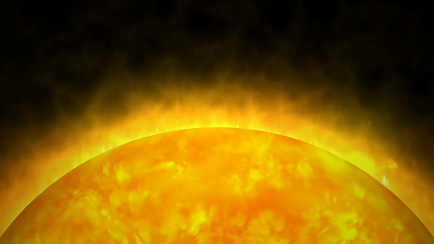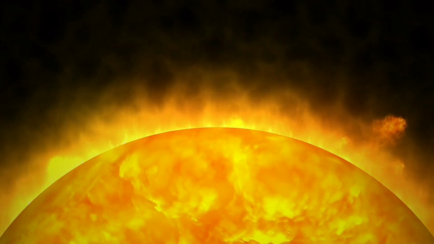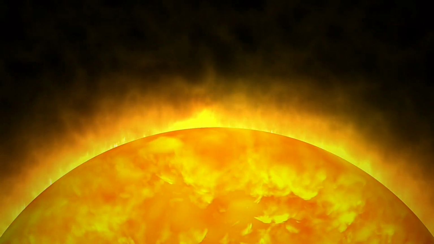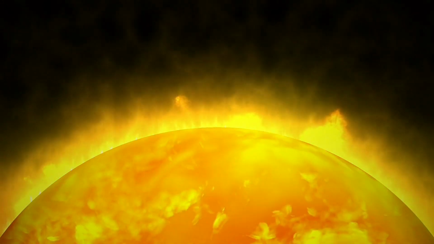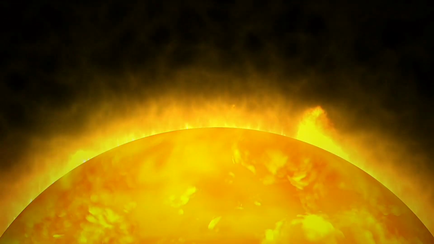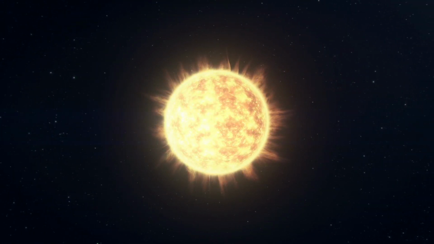The Sun's surface temperature is about 5,500 degrees Celsius, but its core is much hotter, reaching up to 15 million degrees Celsius. The Sun is not a solid object, but a ball of plasma, which is a state of matter where the atoms are ionized, meaning they have lost or gained electrons.